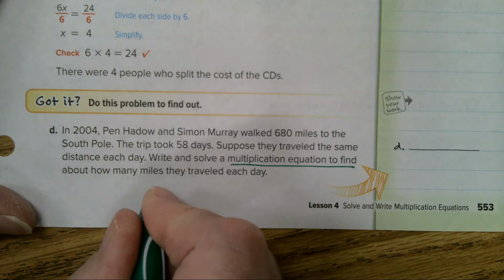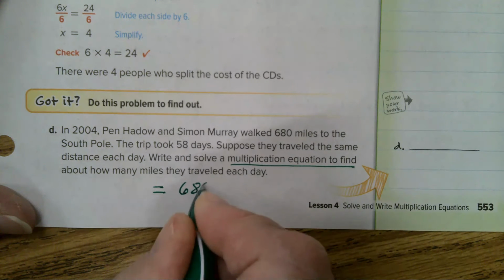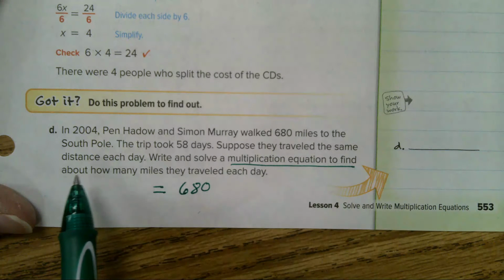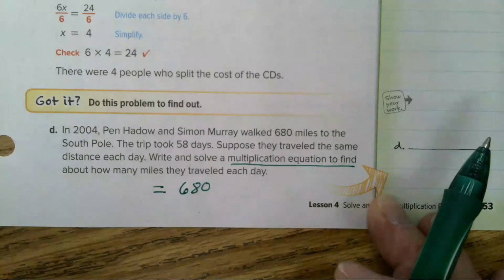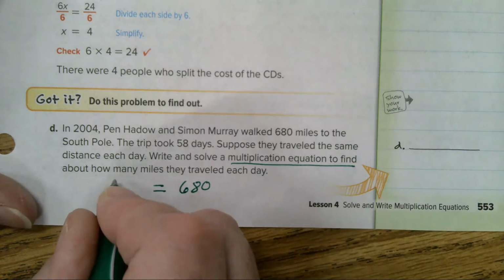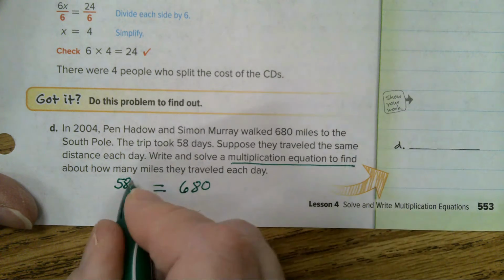Well, I know the total amount is going to be what, kids? So it's going to equal 680. I like putting my amounts on this side. It doesn't matter if you wanted to put 680 on that side, but I like it on this side. So 58 days times x.